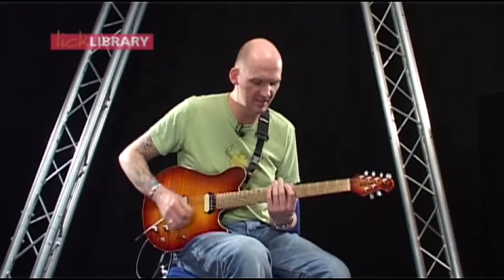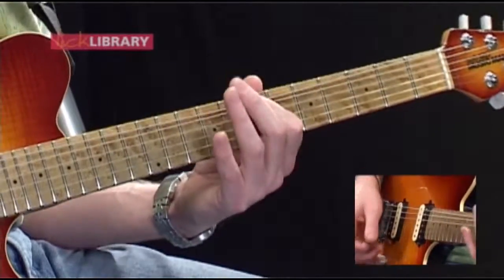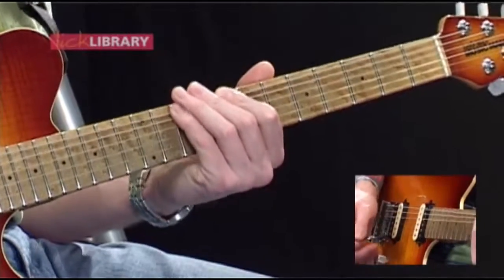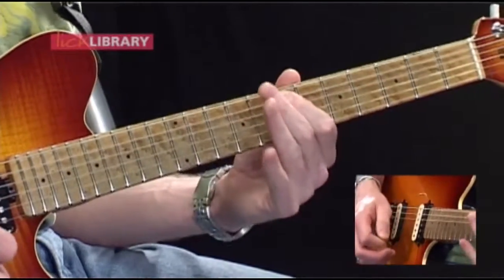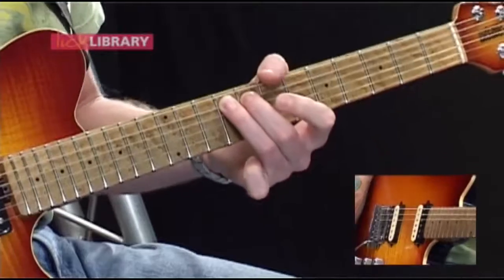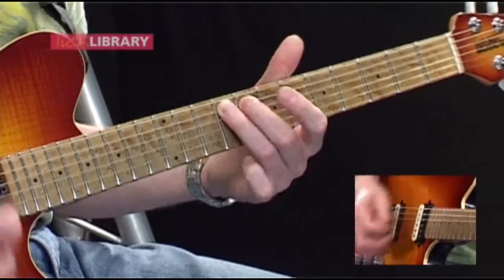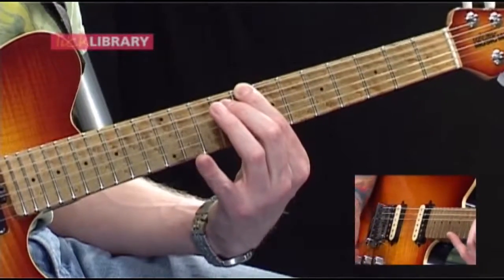Okay, let's look at these notes in relationship to C major 7th. We've got B, which is a major 7th, D, which is a 9, E, which is a major 3rd, but then we've got F sharp, and that's the tritone, our sharp 4.